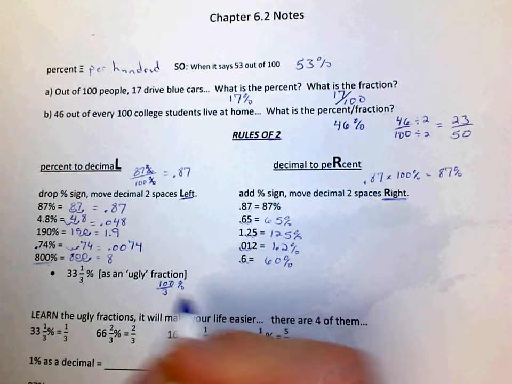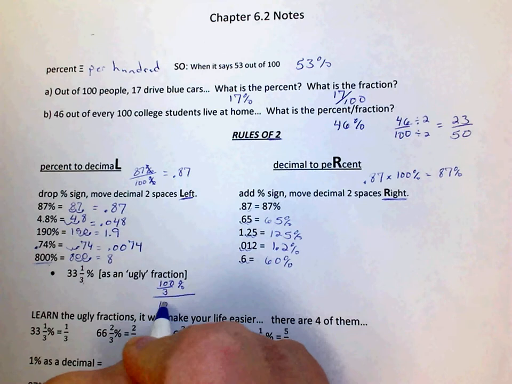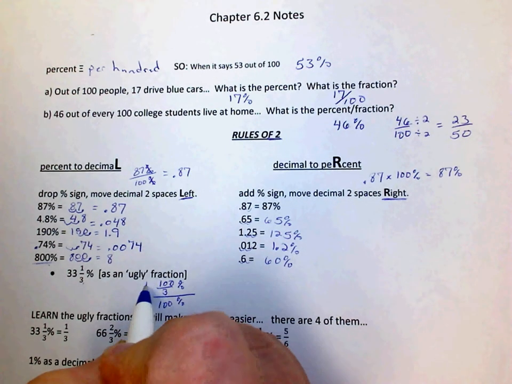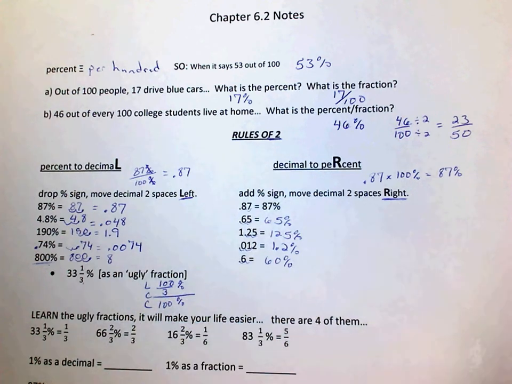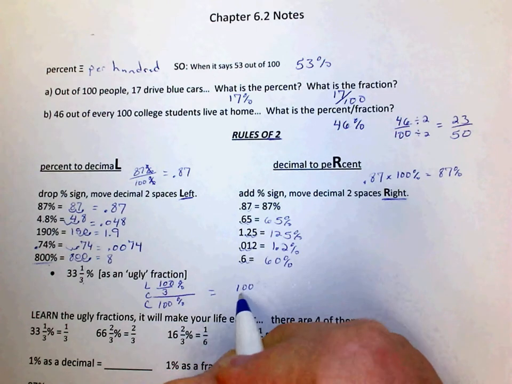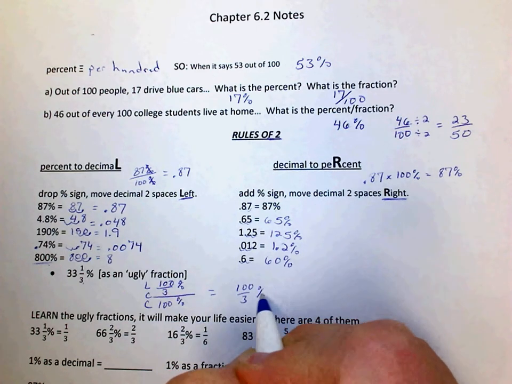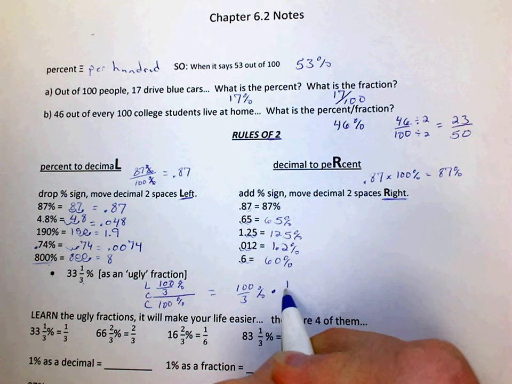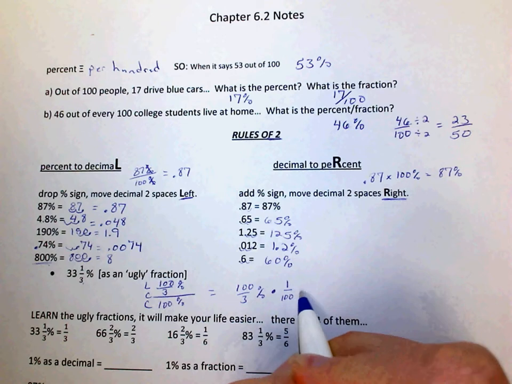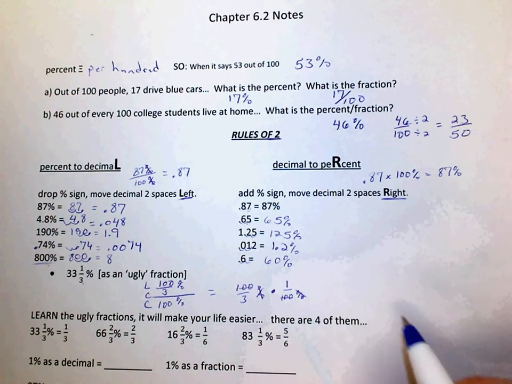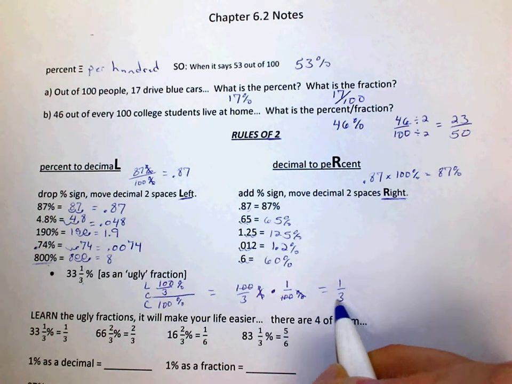So I'm going to divide this by 100%. And then I'm going to use leave it, change it, and you've seen that in the past. So 100 over 3% times 1 over 100%. Our percents cancel each other, and our 100s cancel each other, leaving us with just 1/3.